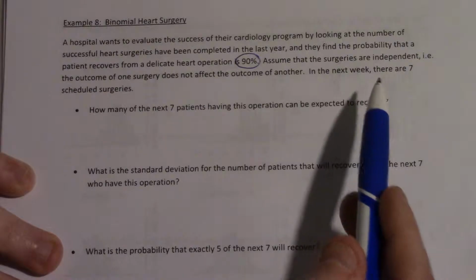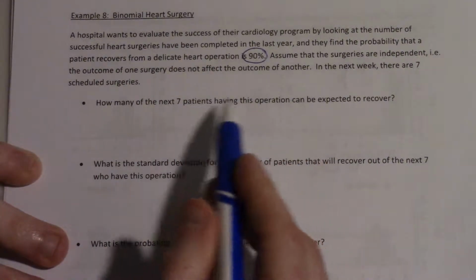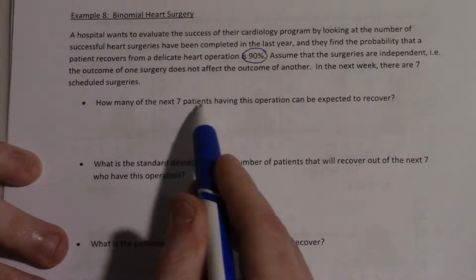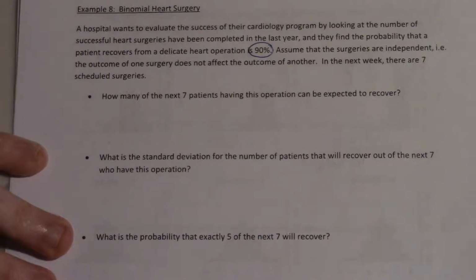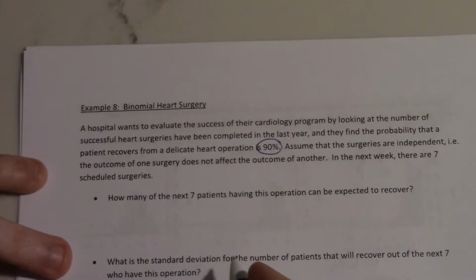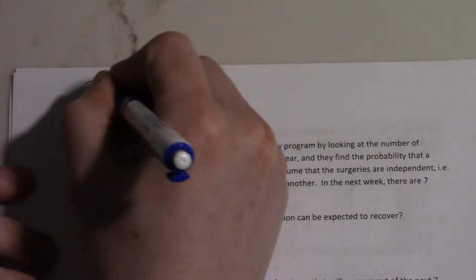There's probably more than one doctor, so if one goes badly or one goes well, it doesn't affect what happens next. In the next week, there are 7 surgeries scheduled. So we want to know something about those next 7 surgeries. So the first question is, how many of the next 7 patients can be expected to recover? So what we know here is that we have 2 outcomes.